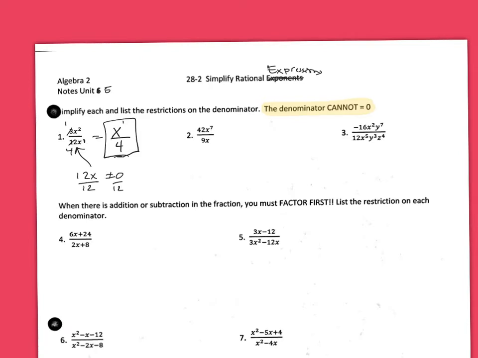Divide both sides by 12, and we get, of course, 0 on top is 0. X cannot equal 0. So even though there's no letter in the answer in the bottom, it doesn't matter. You have to go back through the whole problem.